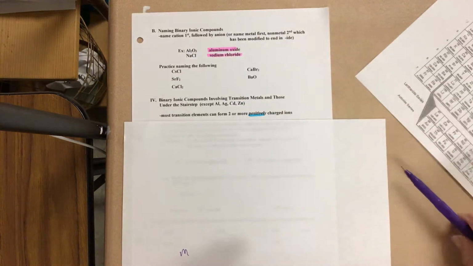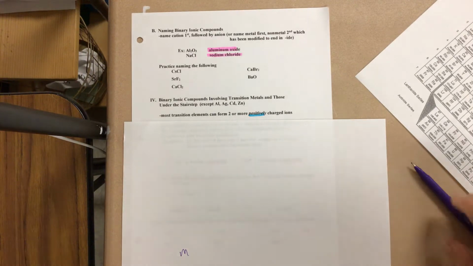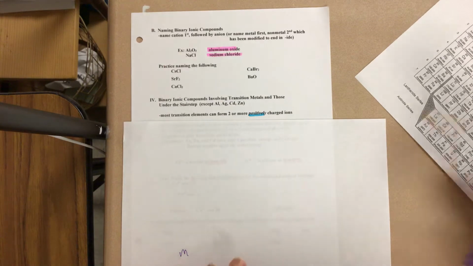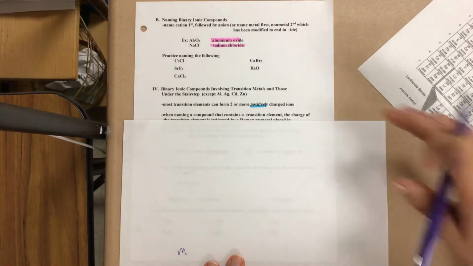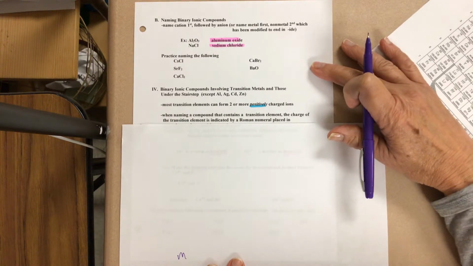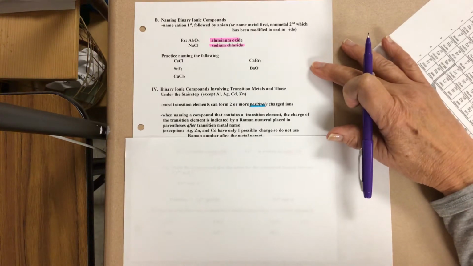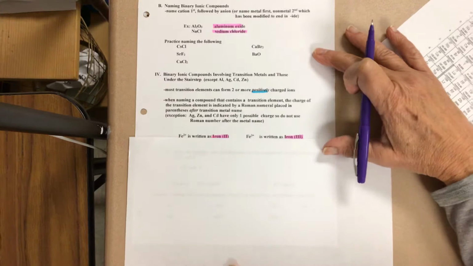Okay, most transition elements can form two or more positively charged ions. So once again, positively charged means that they have lost electrons. When naming a compound that contains a transition element, the charge of the transition element is indicated by a Roman numeral placed in parentheses after the transition metal's name. Once again, with the exception of silver, zinc, and cadmium, because they have only one possible charge, so you would not give them a Roman numeral.